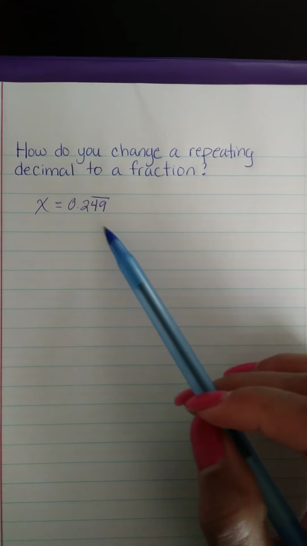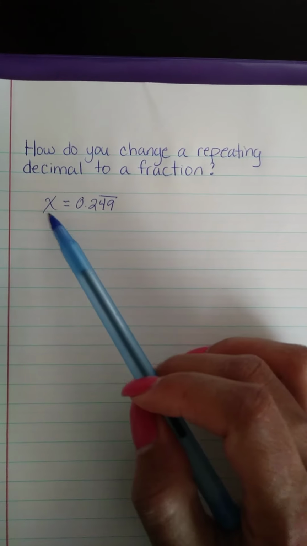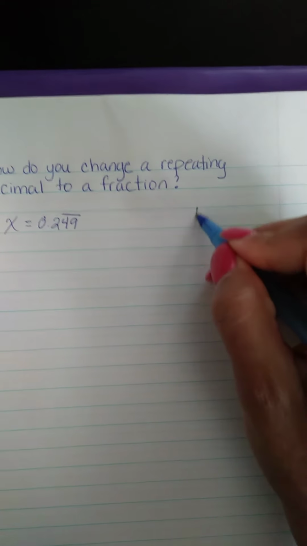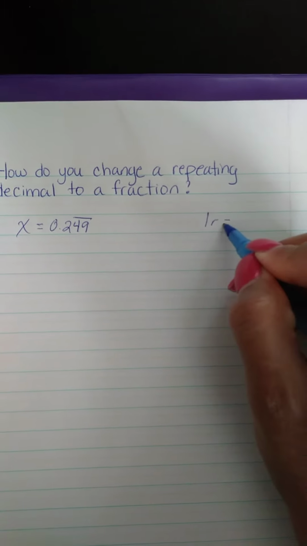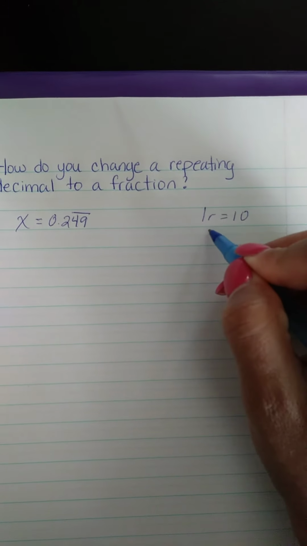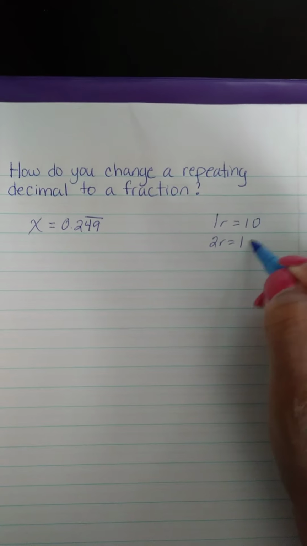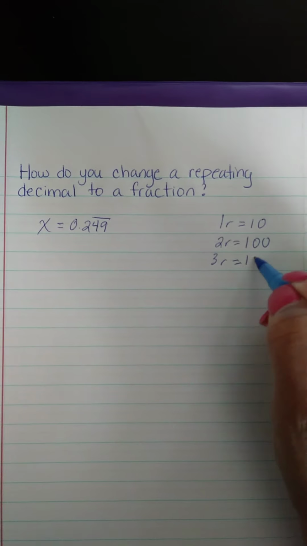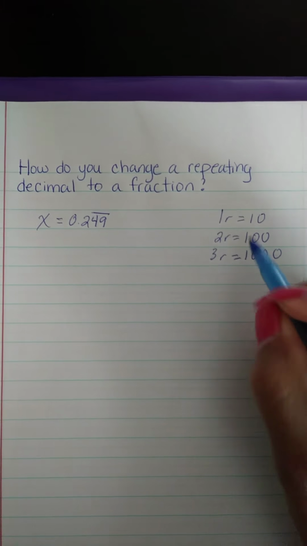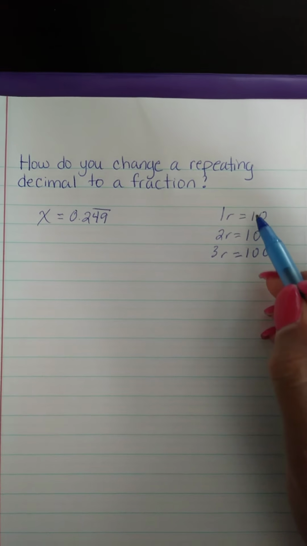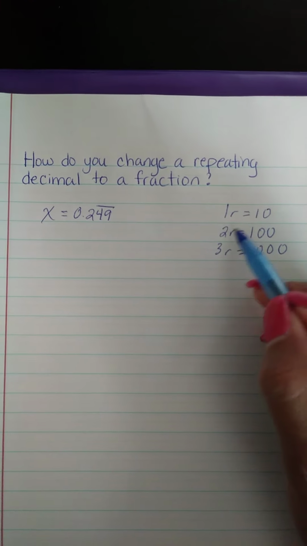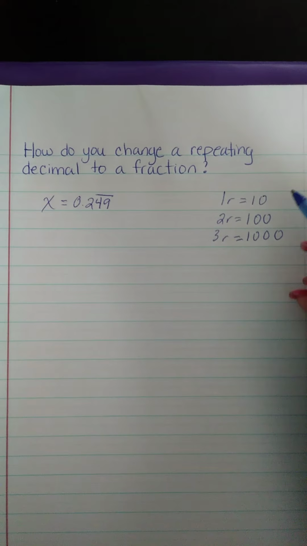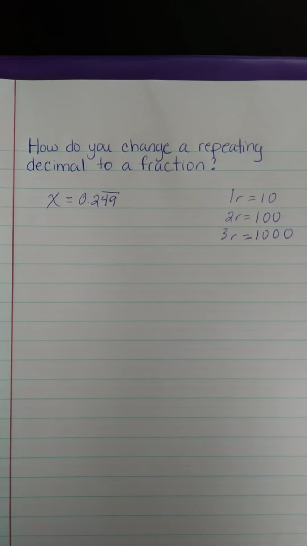And to do that, we're going to have to multiply both sides of this equation by a multiple of 10. And the little tip I like to use is if there's one repeating number, then I have to multiply by 10. If there's two repeating numbers, then I have to multiply by 100. If there's three repeating numbers, then I have to multiply by 1,000. If you look here, we just start off with 1 repeating digit, 1 zero, 2 repeating digits, 2 zeros, 3 repeating digits, 3 zeros, and so on and so forth. So that's a little tip to help you remember.